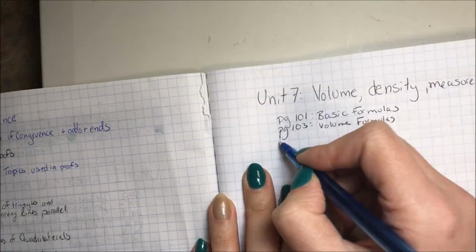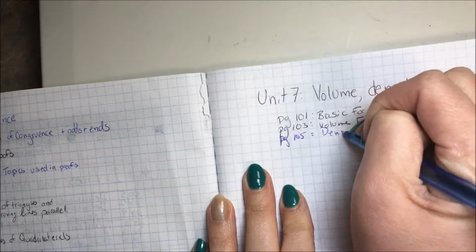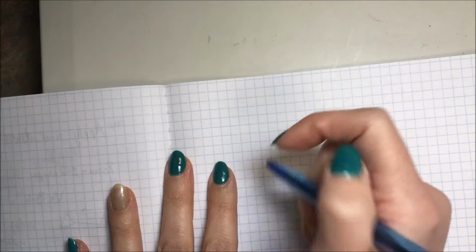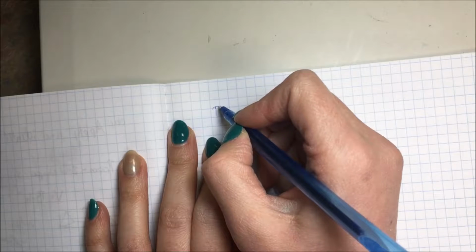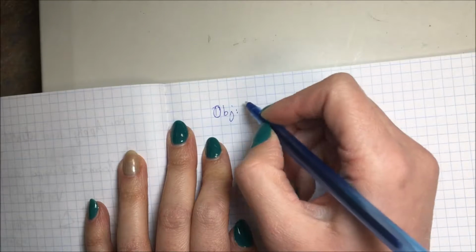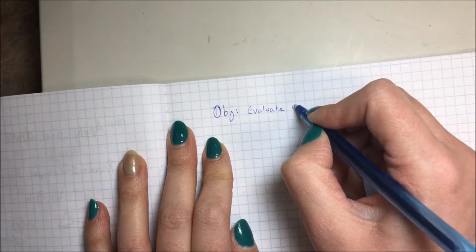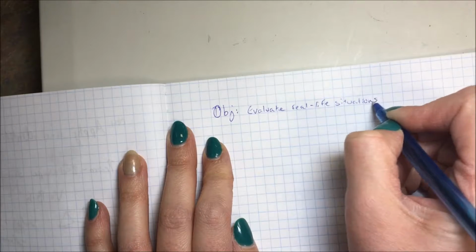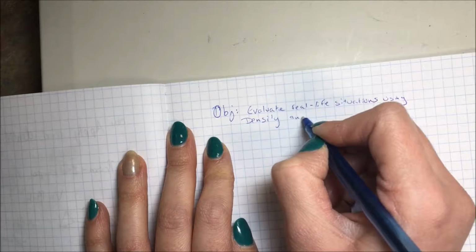Okay, on page 105, we talk about density. Our objective today is to evaluate real life situations using density and volume.